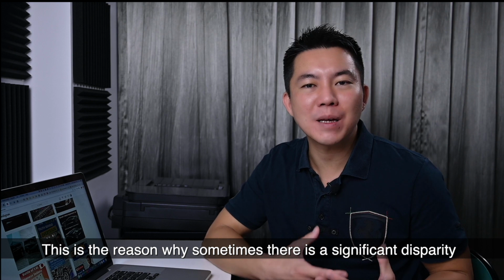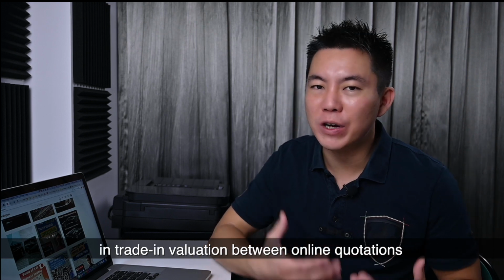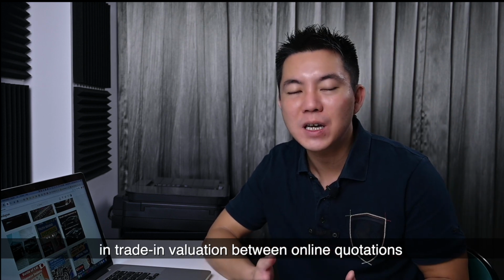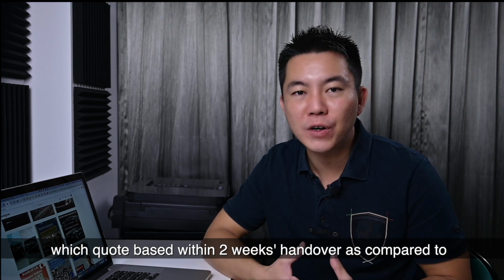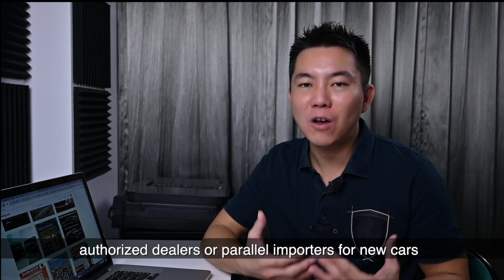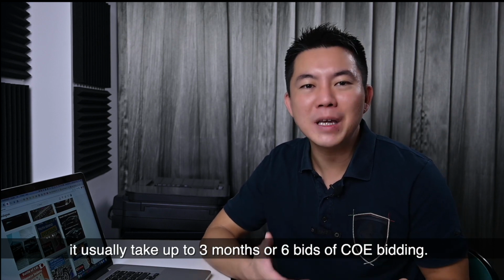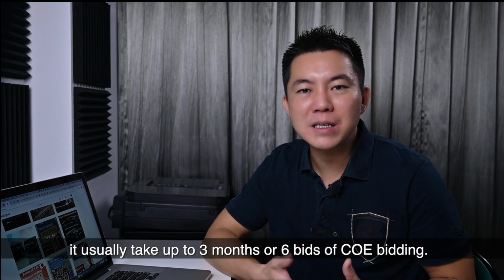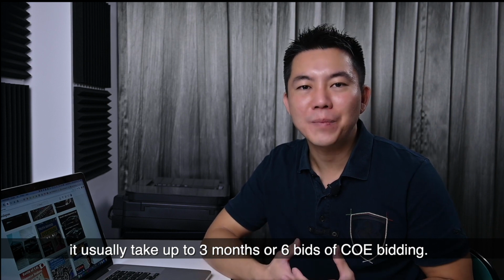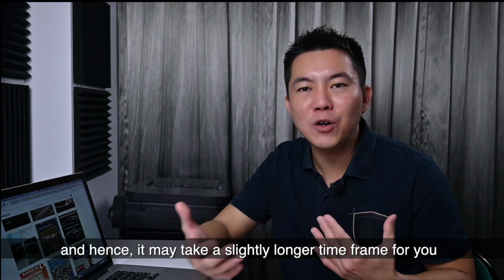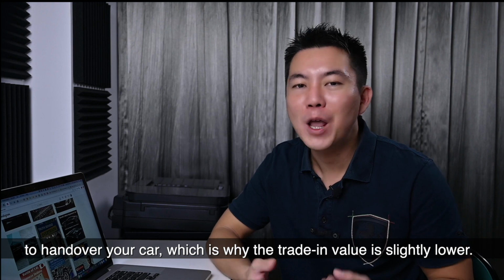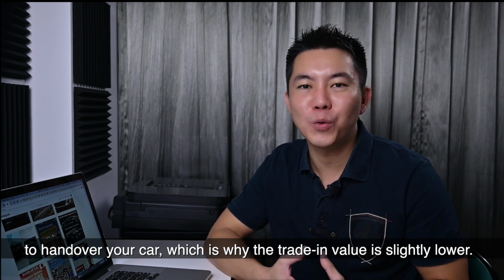This is the reason why sometimes there is a significant disparity in trade-in valuation between online quotations, which usually quote within 2 weeks of handover, as compared to authorized dealers or parallel importers for new cars, because new cars, when you purchase them, it usually takes up to 3 months or 6 weeks of COE bidding. And hence, it may take a slightly longer time frame for you to hand over your car, which is why the trade-in value is slightly lower.